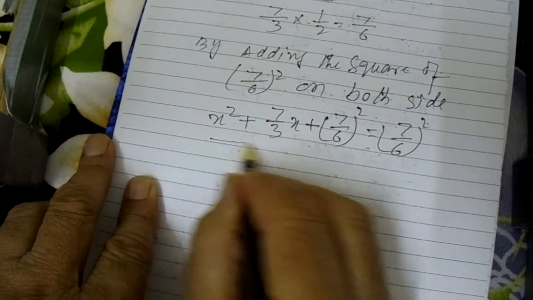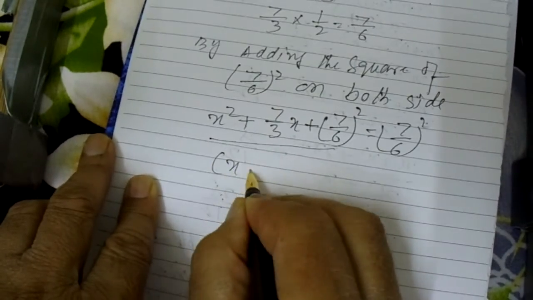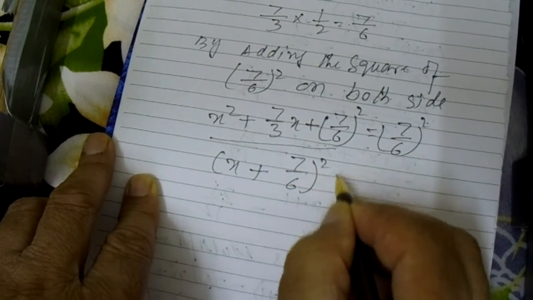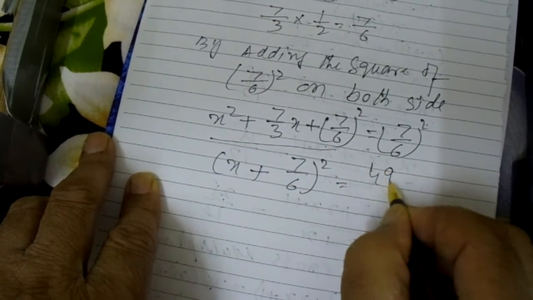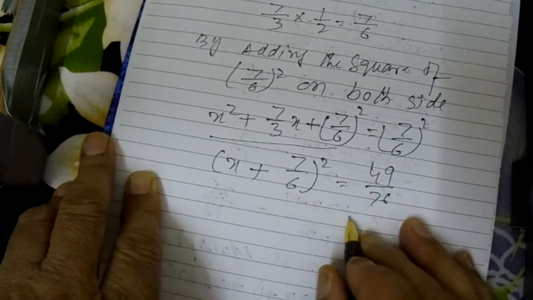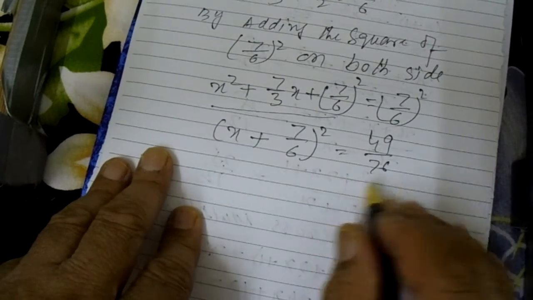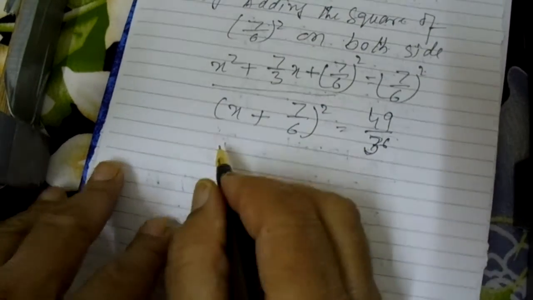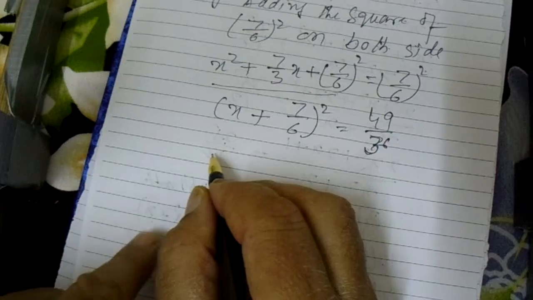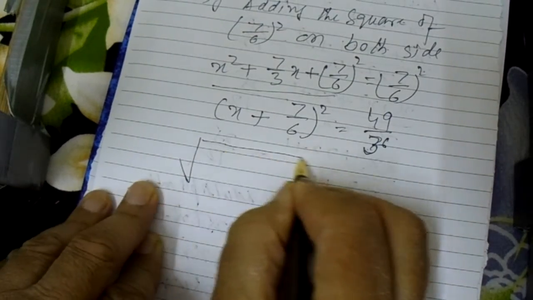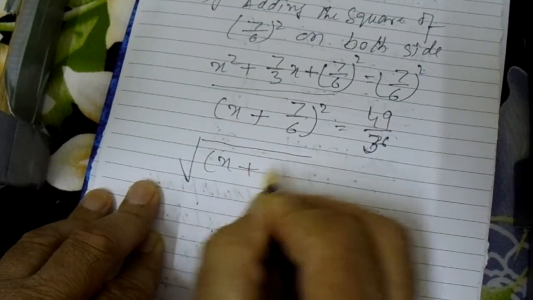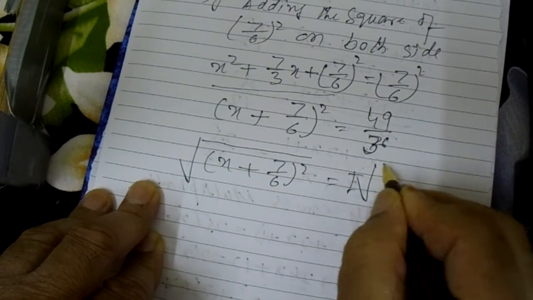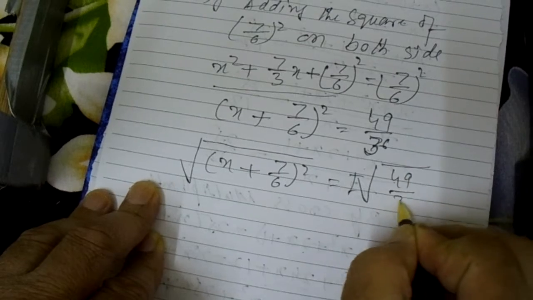Now it will become the square of x plus 7 by 6 whole square is equal to 49 over 36. 7 square is 49 and 6 square is 36. Now we take the square root on both sides. We write x plus 7 by 6 is equal to plus minus the square root of 49 over 36.